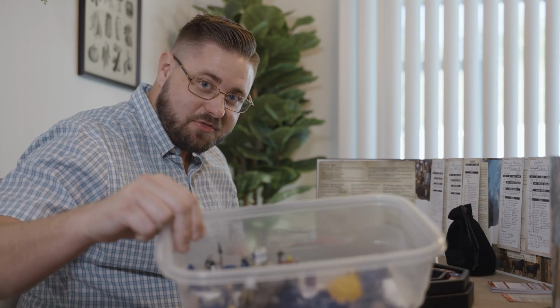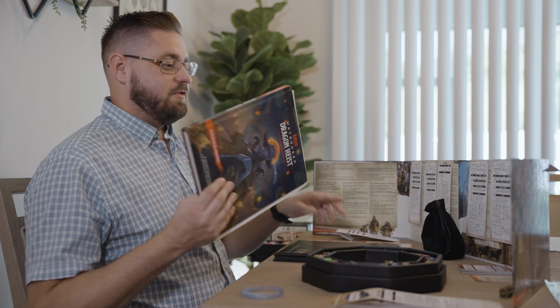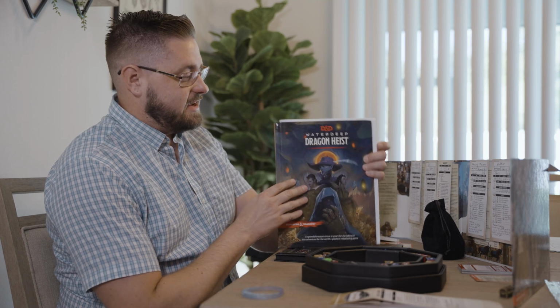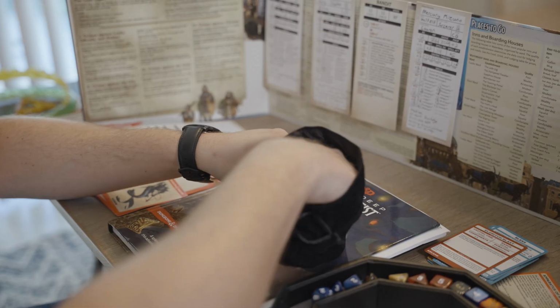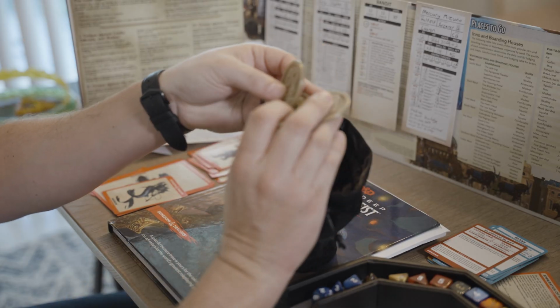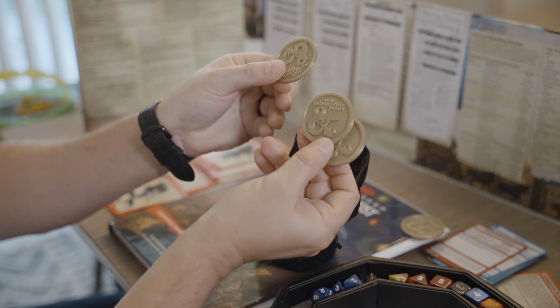I also keep little miniatures back here that might be coming throughout the campaign. I also have my book, which is always referencing whatever campaign I'm doing. This is actually a campaign put out by D&D. And then I have all sorts of other stuff, like this little bag, which has 3D printed coins that a buddy made for me. And these are called inspiration tokens.